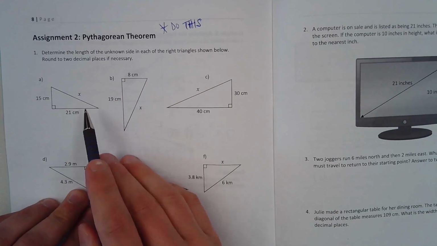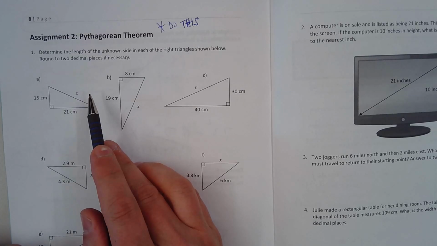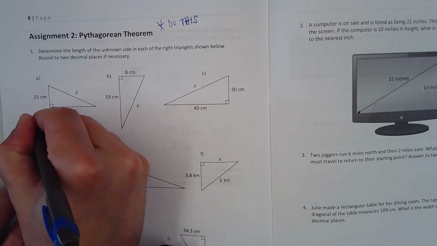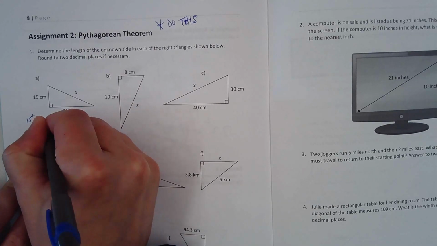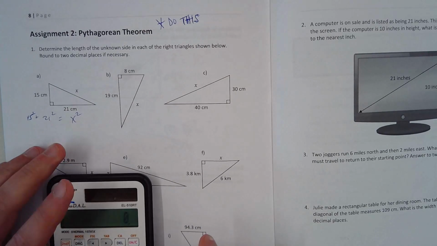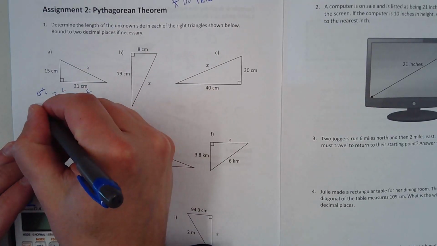This one, we're trying to find the longest side. So are we going to be adding the squares or subtracting? We'll be adding, right. So you're going to go 15 squared plus 21 squared equals x squared. So 15 squared, what is that? Like 225 or something?